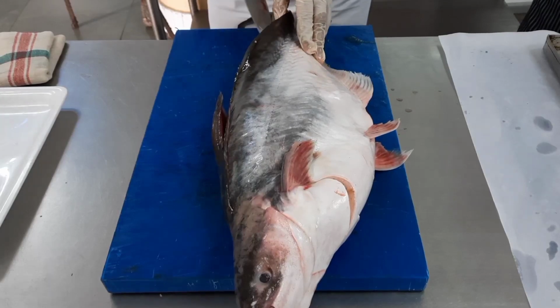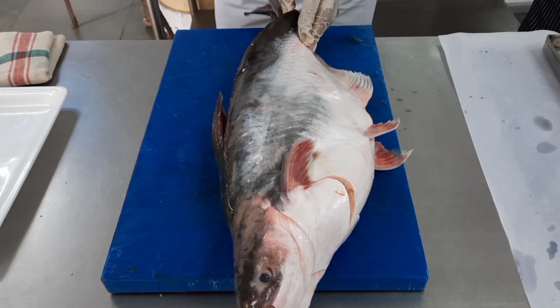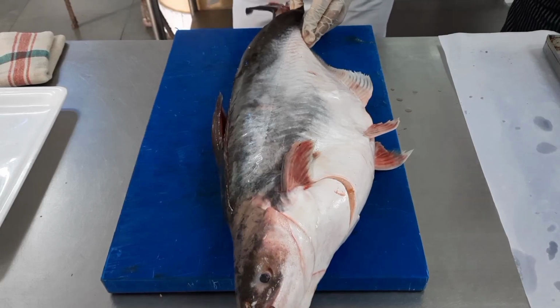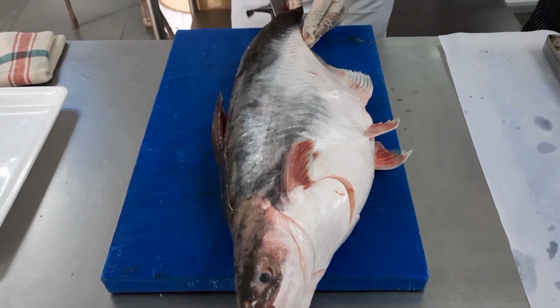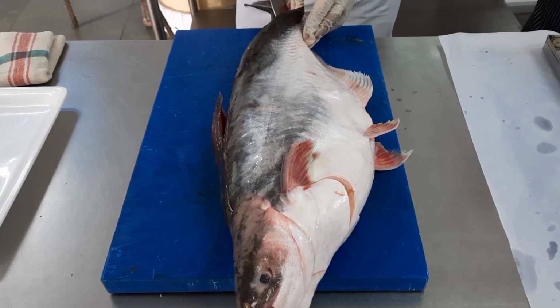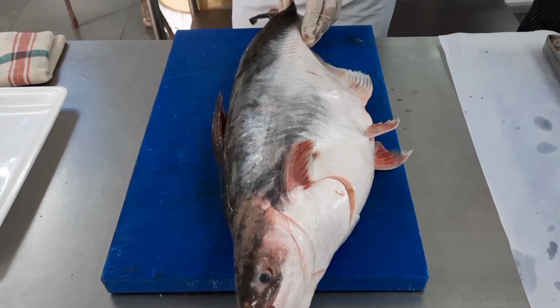Again you have to feel the bone first, and then start from the tail side here. When you come to the middle part, there will be bone. Again you have to take your knife a little bit up and then down.